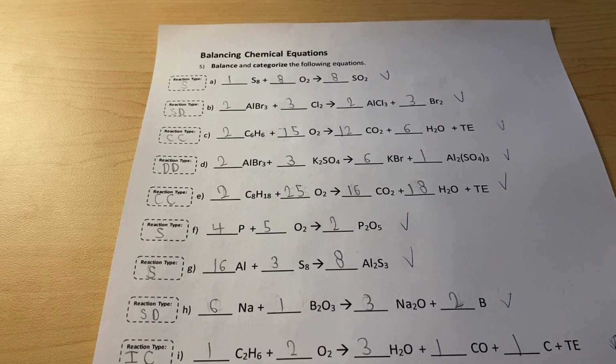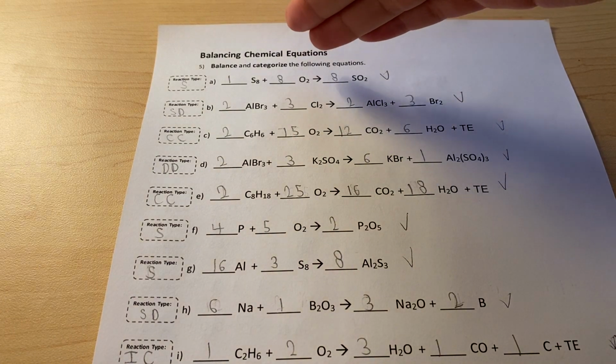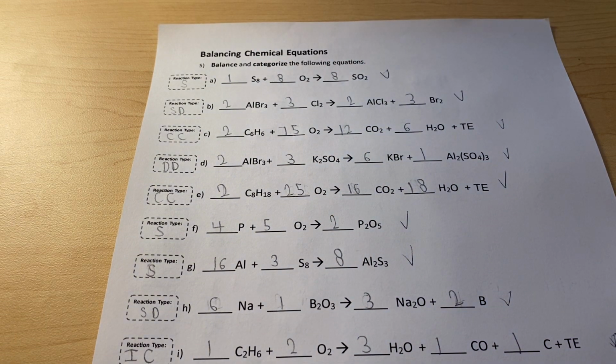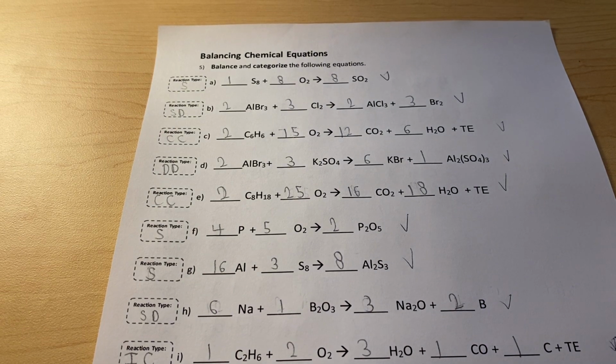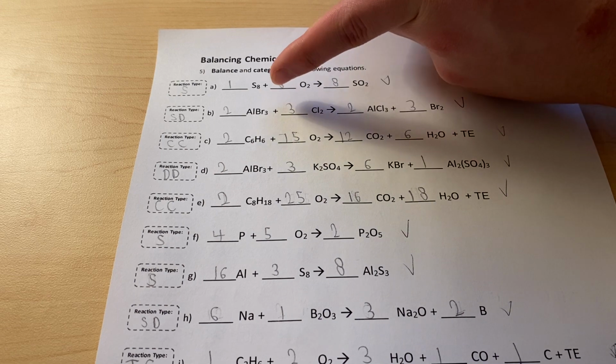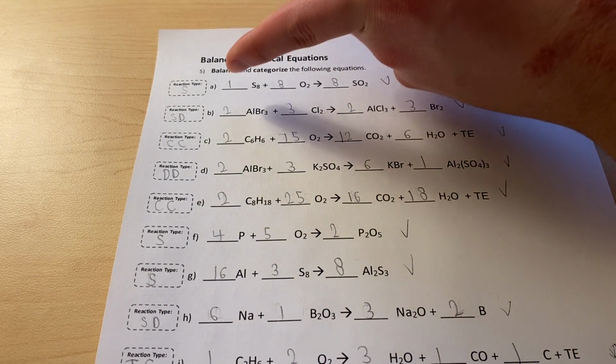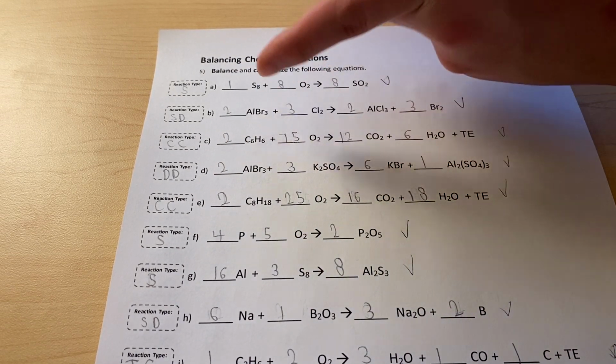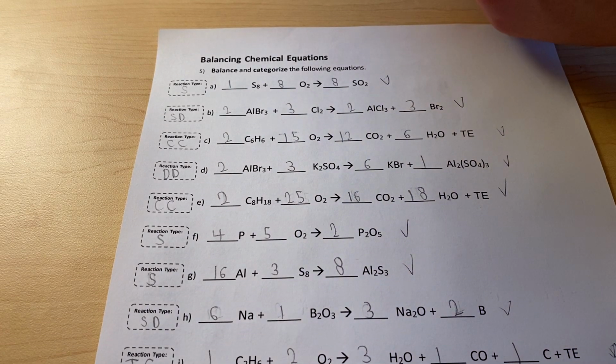When you have an odd number of an element, you should try and get it so that it's an even number. So there are 3 bromine. How do we get it to an even number? We can add 2, so then it becomes bromine 6. There's 6 bromine.